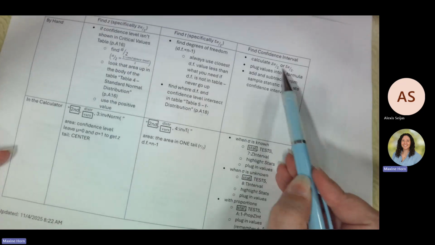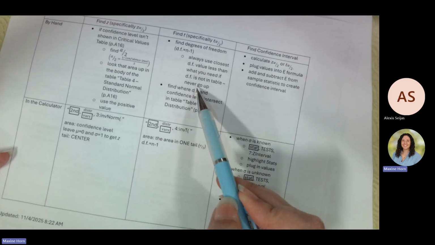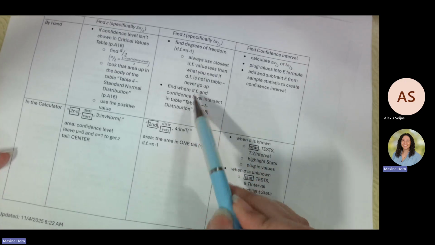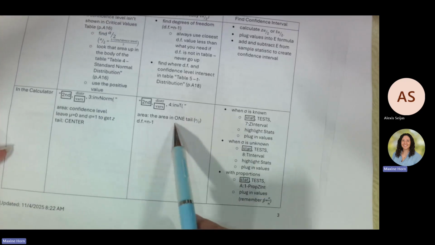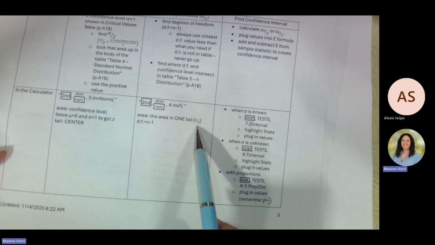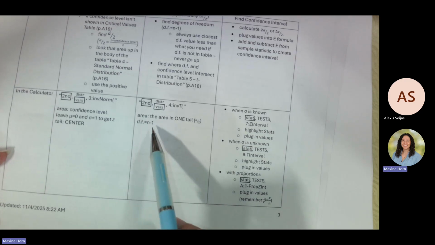Again, if you were to do this by hand, we're not going to do it, but you would find your t alpha halves, which it's faster to do in the table. Find your degrees of freedom and then look up where your degrees of freedom intersect with your confidence level. Or you would need to calculate the area in one tail and then use 2nd VARS inverse t to get that t-score.